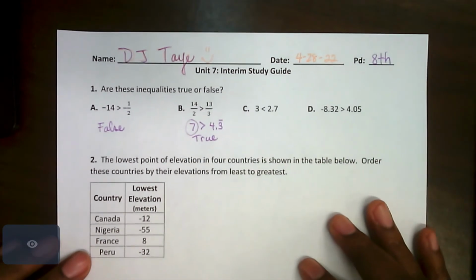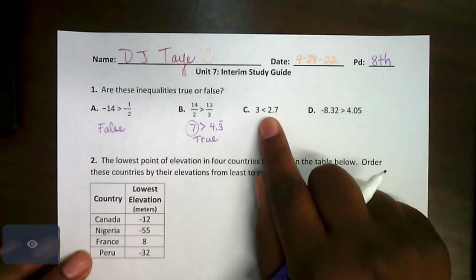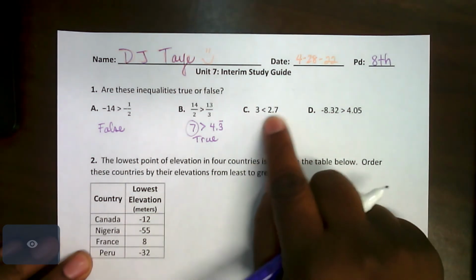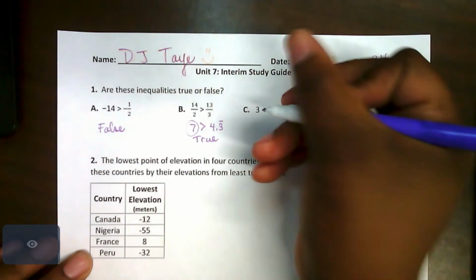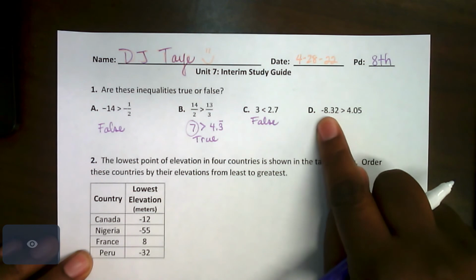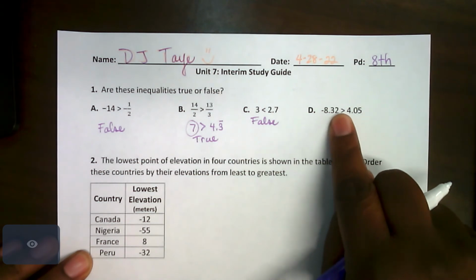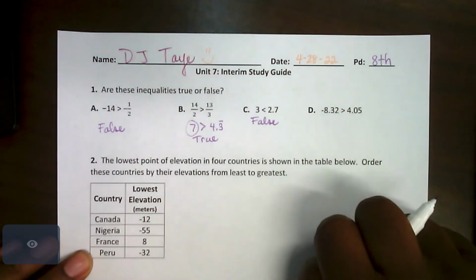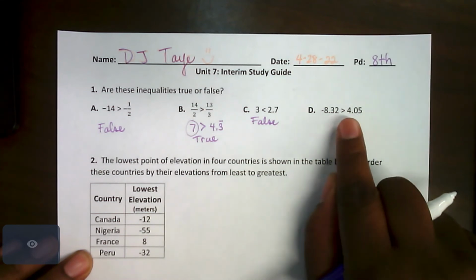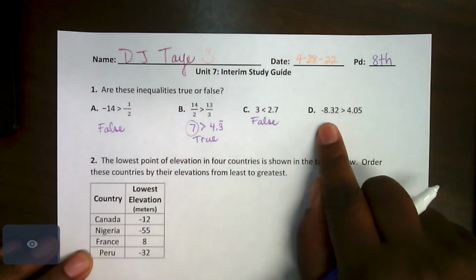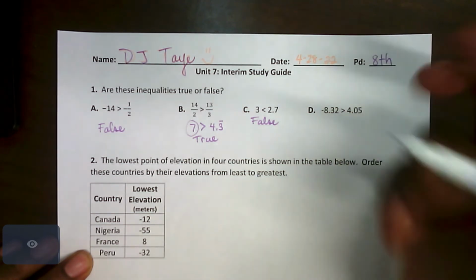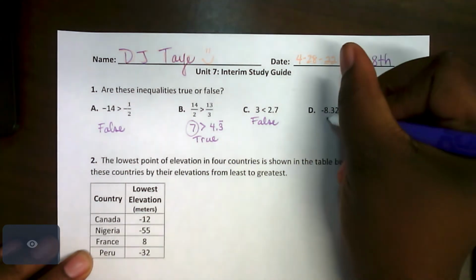Let's look at part C. It says 3 is less than 2.7. No, it is not. Think about it. $3 is going to be more than $2.70, for example. So this one is false. And D, negative 8.32 is greater than 4.05. I remember telling you guys that it does not matter how big or how little the positive and negatives are. If you're comparing a positive to a negative, the positive is always greater. And this one is saying that the negative is greater. So this one is false.